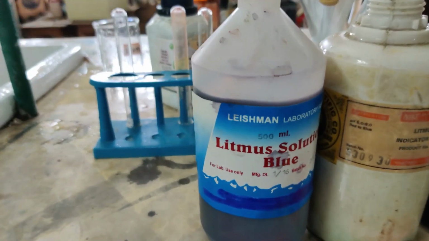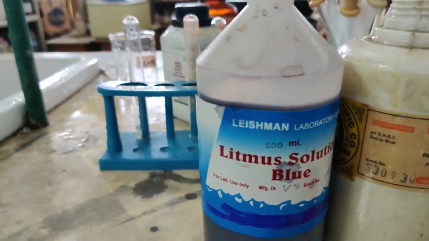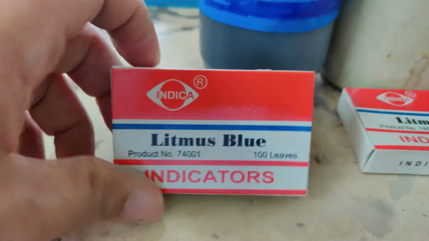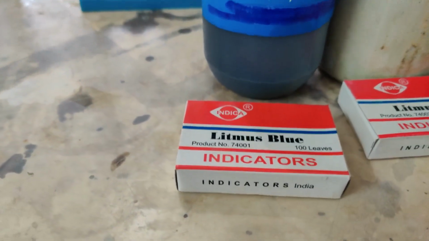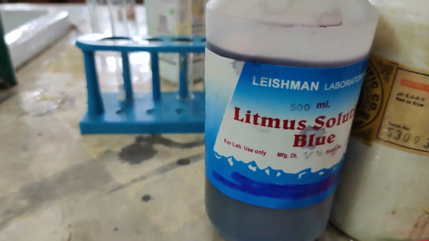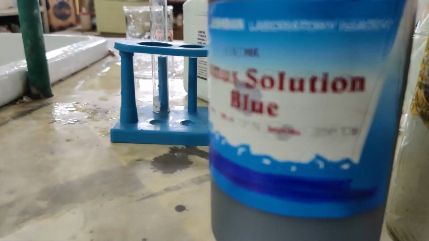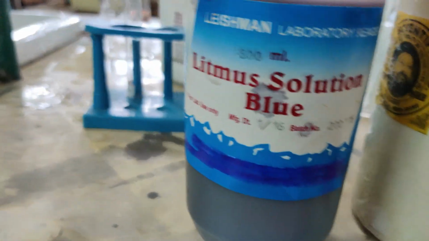You can see the first one is blue litmus, and usually people know litmus as a paper. So here is the paper. This is what the litmus paper is. Inside this you have the paper, and I can show you a little later how a paper looks. But the real litmus is this one, blue litmus. As you can see, a blue solution is inside. We call it litmus blue.